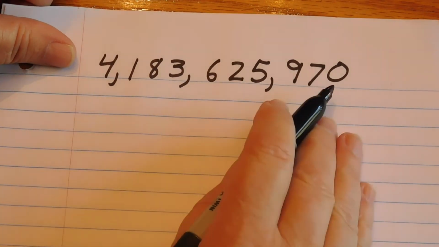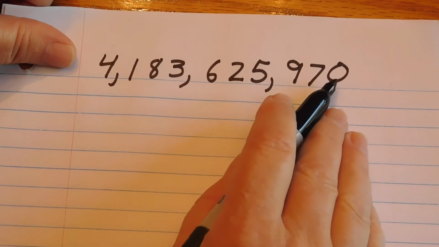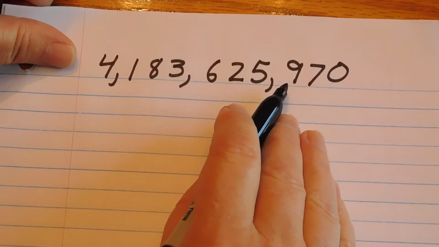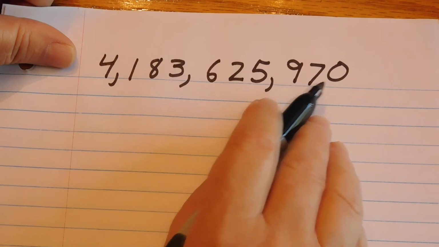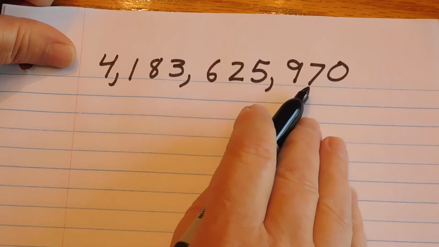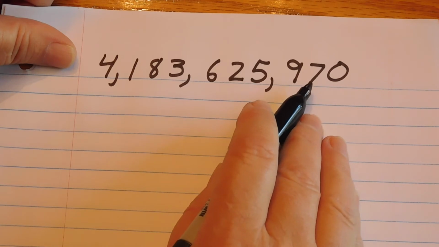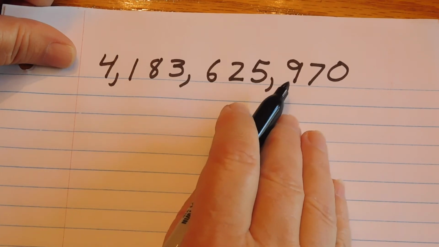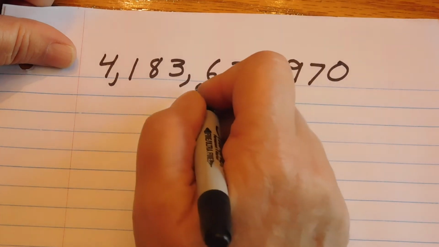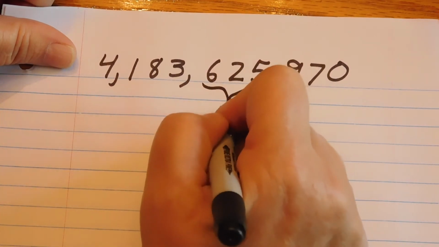First of all, you always have to start on this end. So this is easy. Ones place, tens place, hundreds place. And these are actually considered the ones. So it's 1, 1, 10, 1. So the 7 would be 7 tens, and the 9 would be 9 hundreds. Okay, this group here is the thousands group.